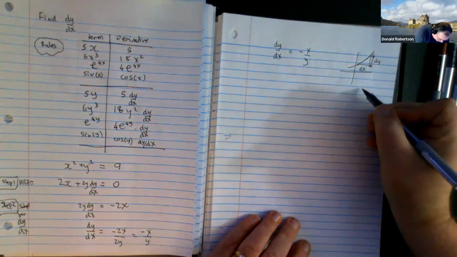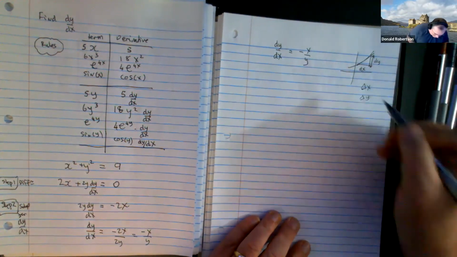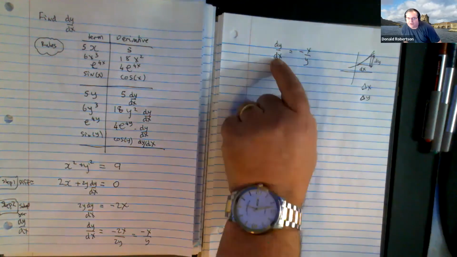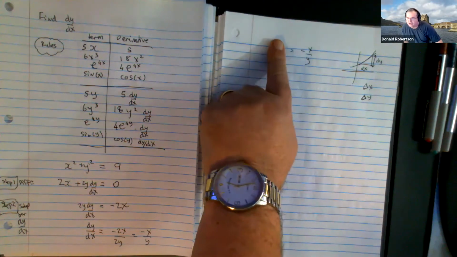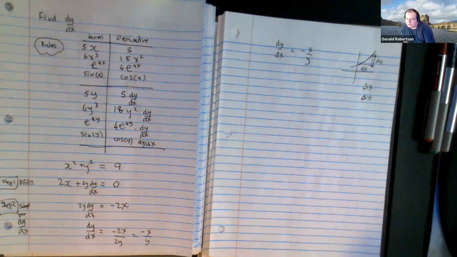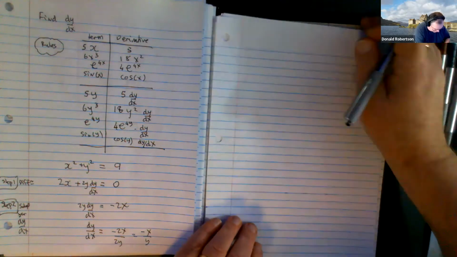A lot of you seem to have done physics, but don't you use a little delta symbol to mean the difference in x's and the difference in y's? You ever seen that? It's kind of connected to that as well, but we treat it as a notation thing. So dy by dx just means the derivative, right? Okay, let's try another one before we get into the hard stuff.